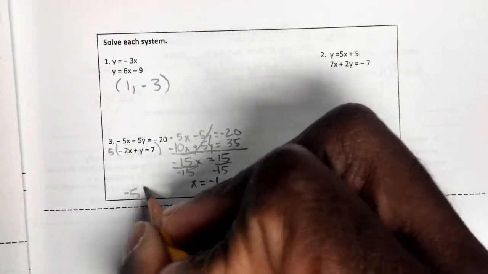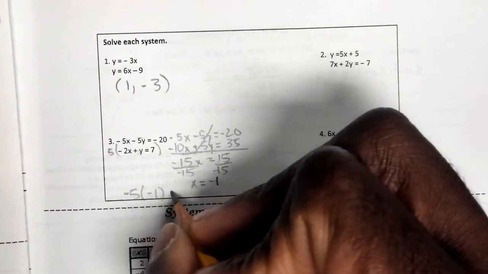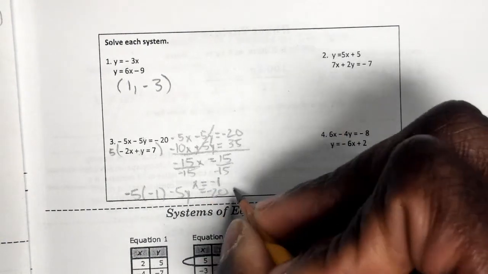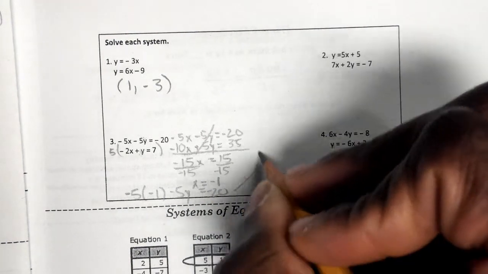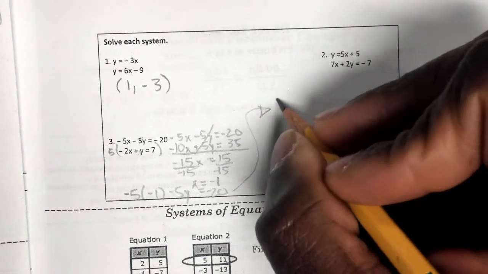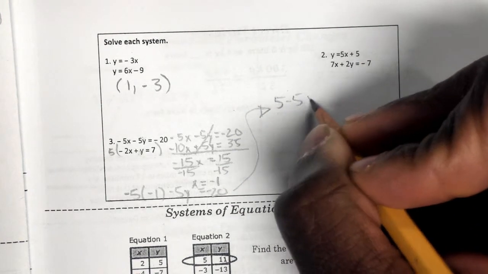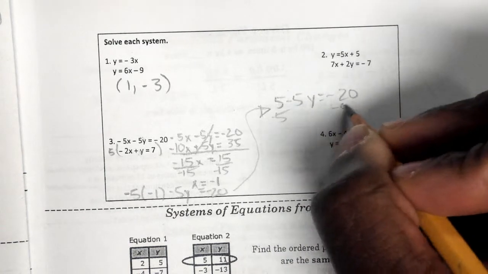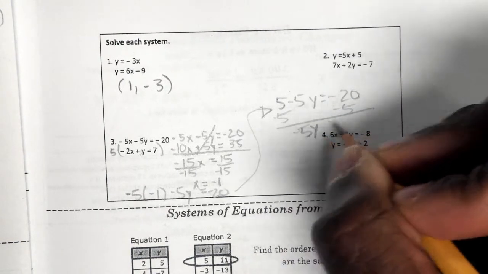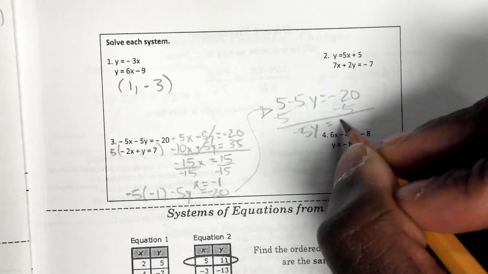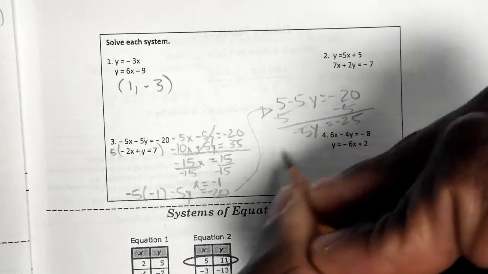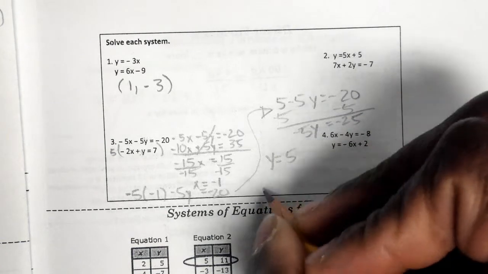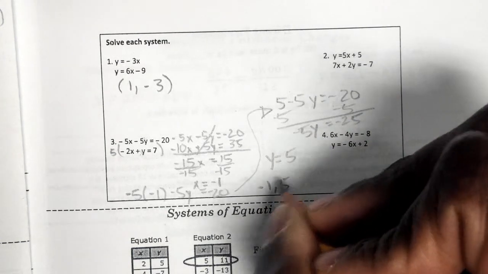So I got -5 times -1 minus 5y equals negative 20. So you get 5 minus 5y equals negative 20. Minus 5, negative 5y equals negative 25. So y is going to equal 5. So the solution is (-1, 5).